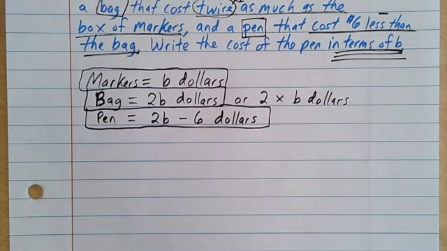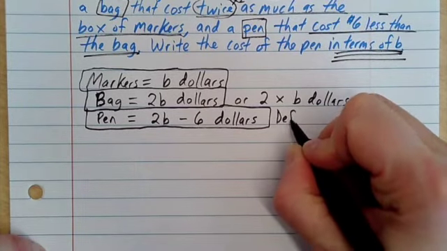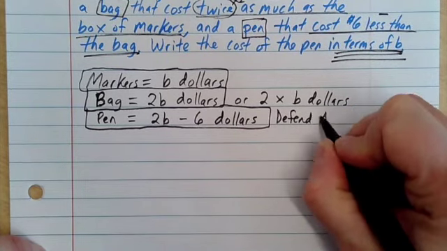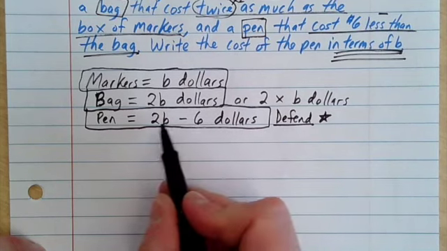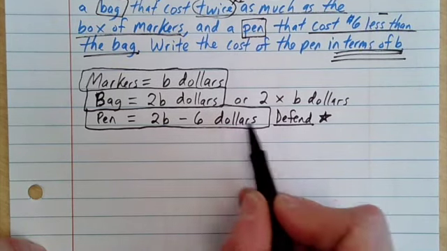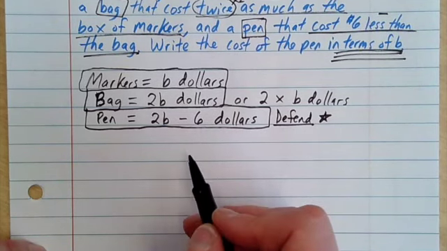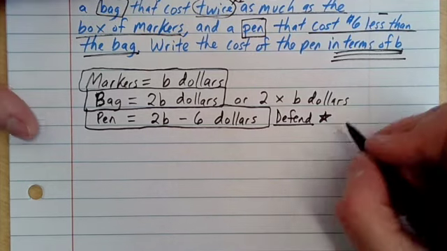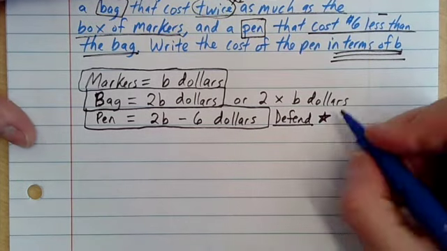Okay, so I want you to defend your answer. Defend here. Why do I have 2B? Why do I have minus 6? I want you to defend why you're doing this for the pen. So I'm going to change colors here.